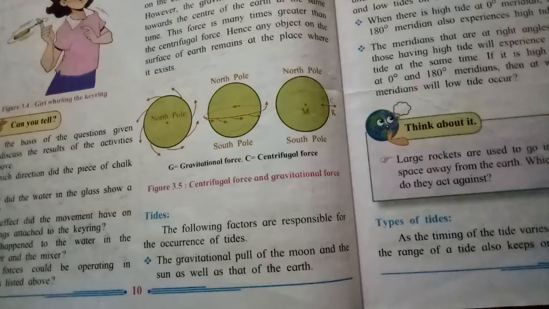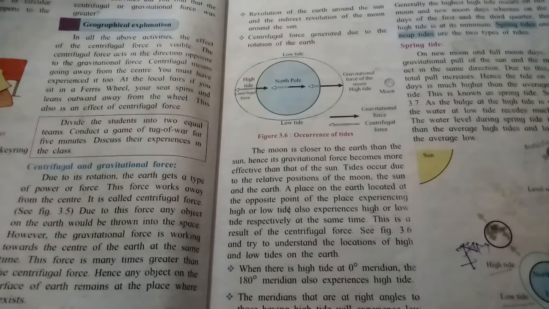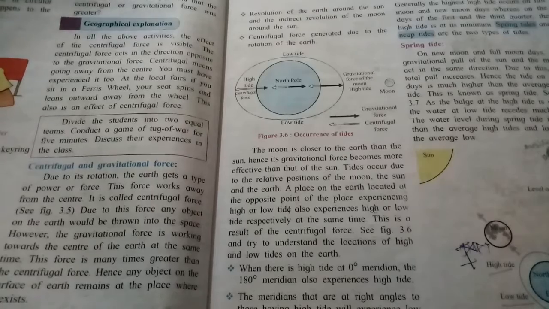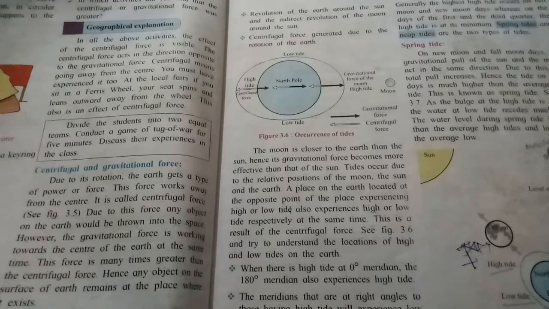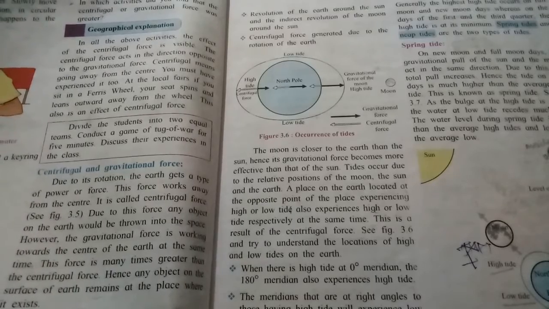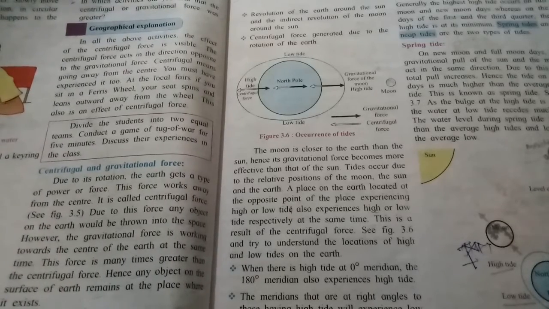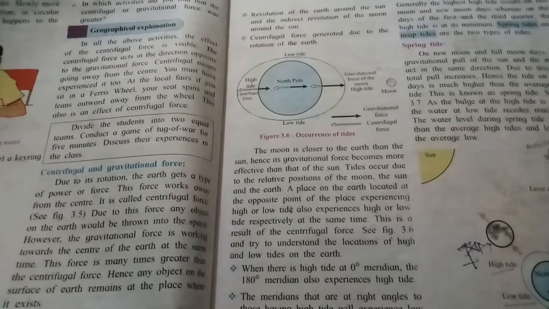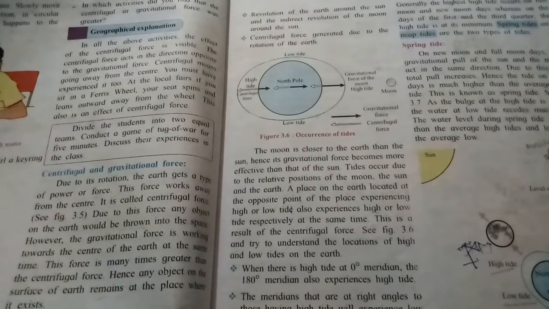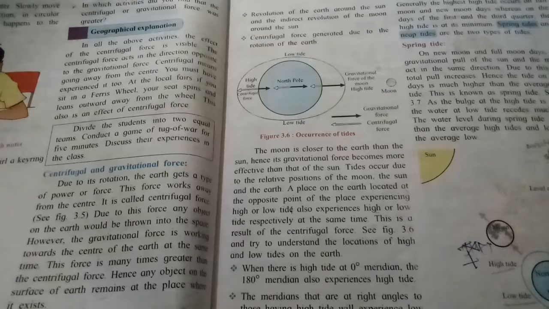Next we will see the revolution of the earth around the sun and the indirect revolution of the moon around the sun. Students, as you all know, around the earth the moon revolves, and it is in indirect revolution around the sun. When it is revolving around the sun or around the earth, the high tide and low tide take place.